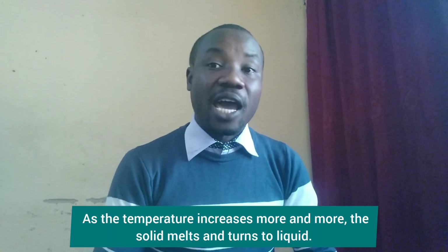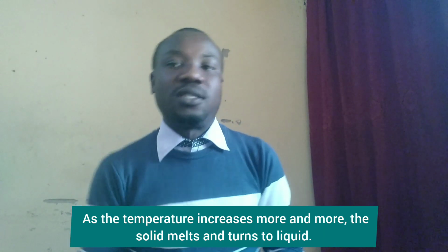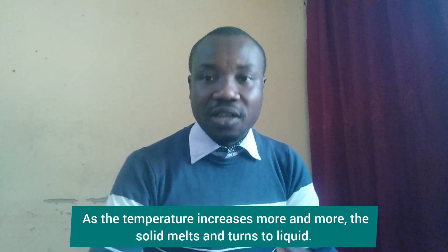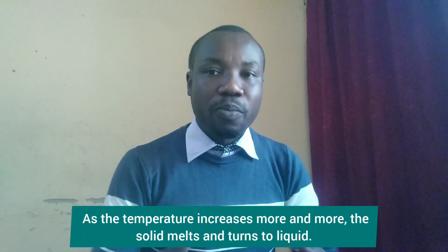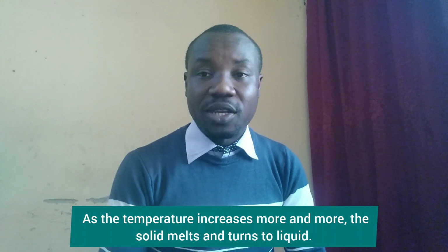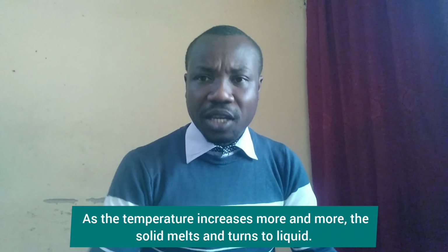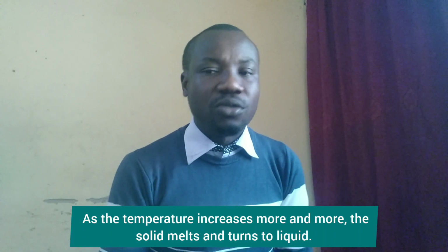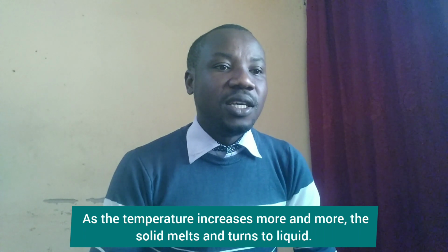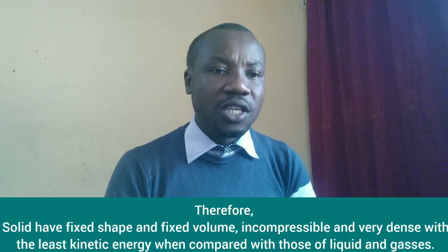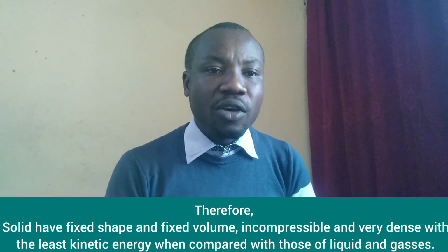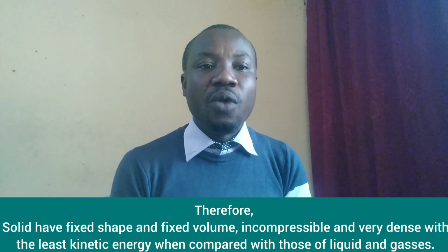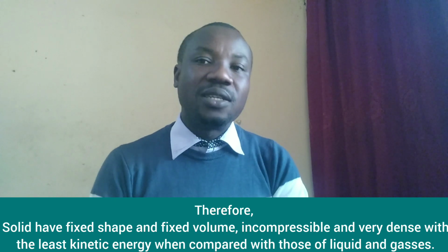Just like if you have an ice block, for example, as an example of a solid. If you keep on heating it, what will happen? The increase in temperature will make the ice melt, and from there it becomes liquid. And if you keep on heating the liquid, you discover that it begins to evaporate. That means it turns to gas. That is change of state of matter. Therefore, a solid has a fixed shape and a fixed volume, is incompressible and very dense, with the least kinetic energy when compared with those of liquid and gas.